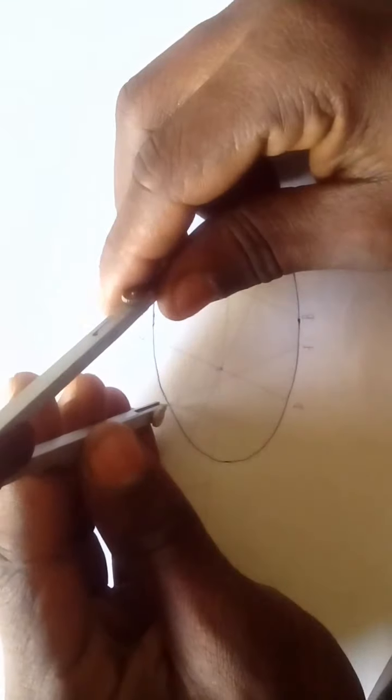Then where it passes GH, I mark the point, and then I join those 2 points to draw a line. It passes through those 2 points, right? Draw a line.